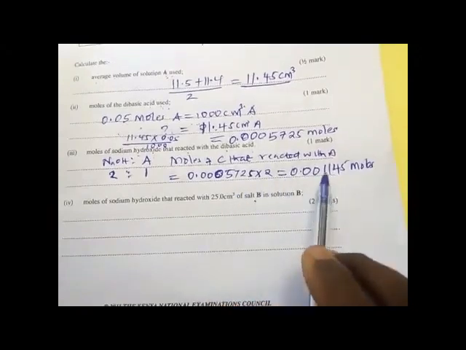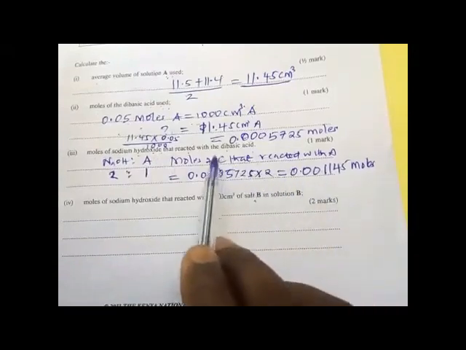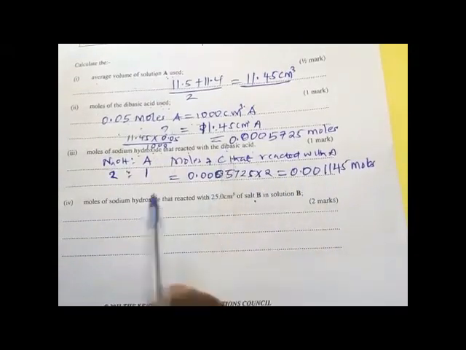So this is the number of moles of the sodium hydroxide that reacted with the acid.